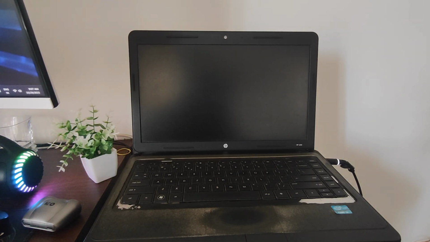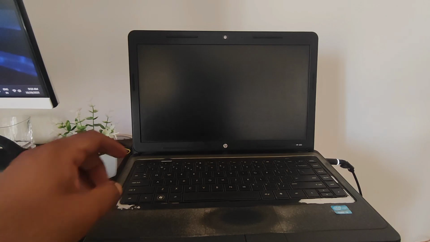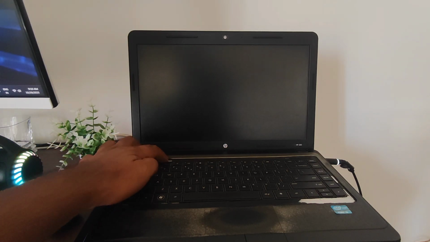In this video, I am going to show you all about Zorin OS 18, how you can do a fresh installation and how it can be an alternative to Windows 10. So I am turning on the power button.